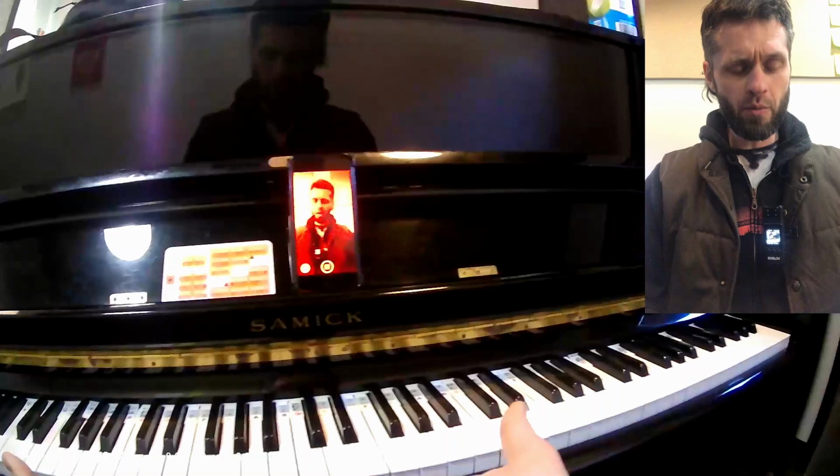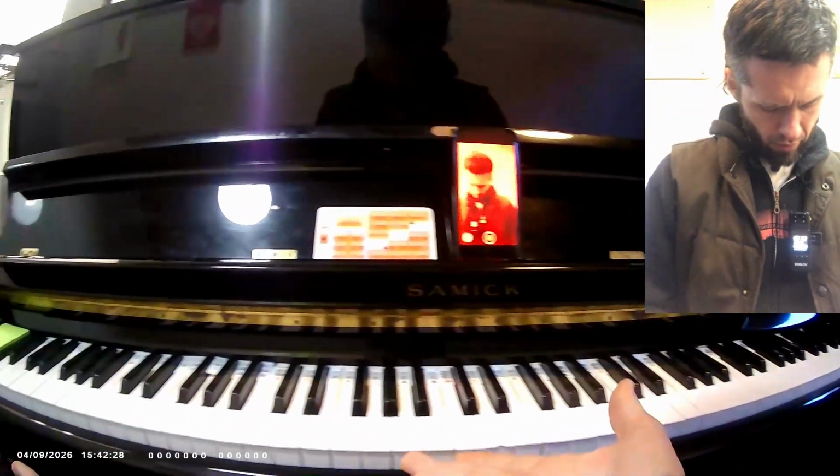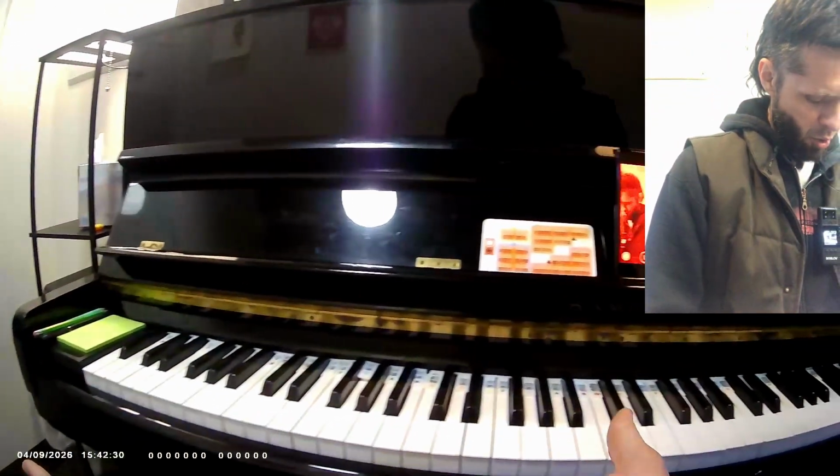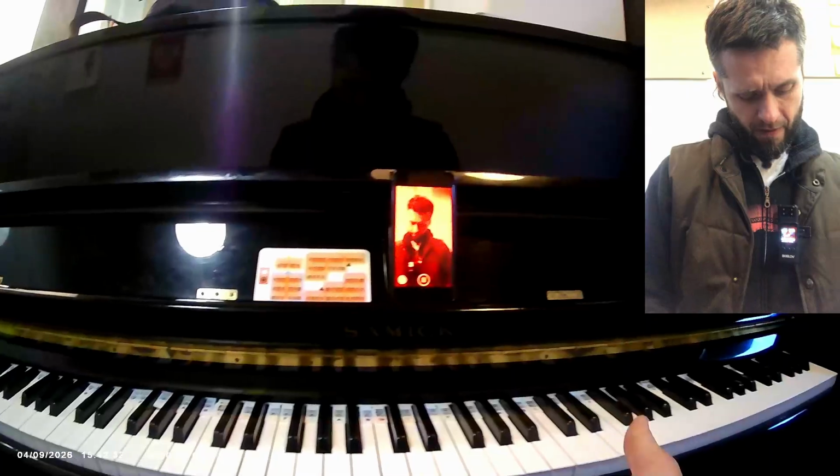Now, here's the piano keyboard. I hope the buddy cam is picking it up adequately. Ooh, look at that pan. Slow pan for dramatic effect.